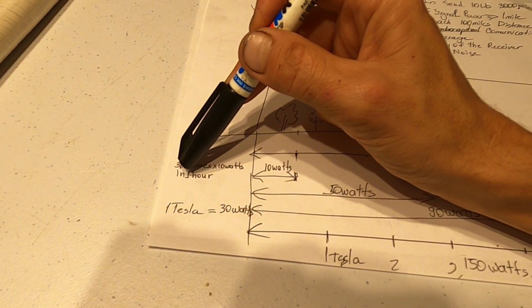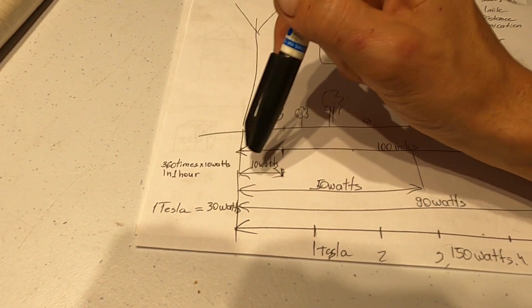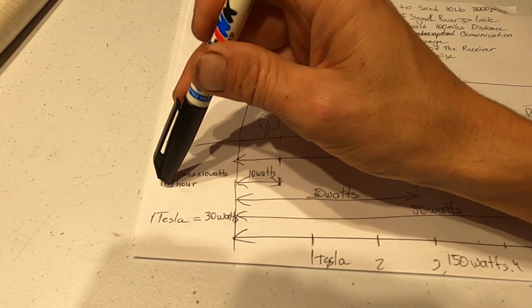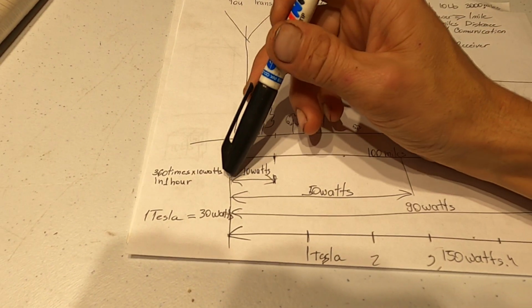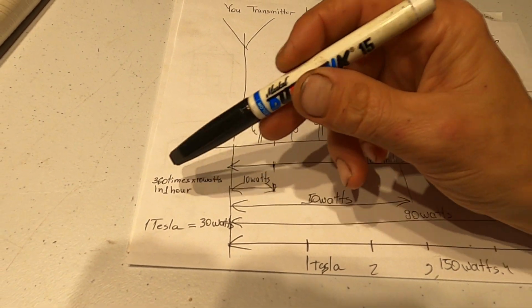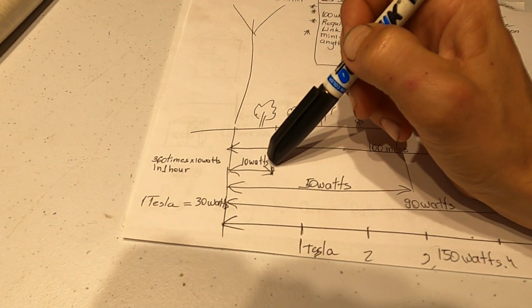You're going to invest a lot of energy into sending all these messages, and you're also going to spend a lot of time. You're going to invest 1 hour and you're only going to get 10 miles. It doesn't matter if you spend 10 hours, you're still not going to get past 10 miles.